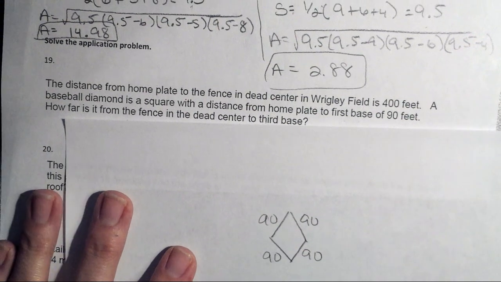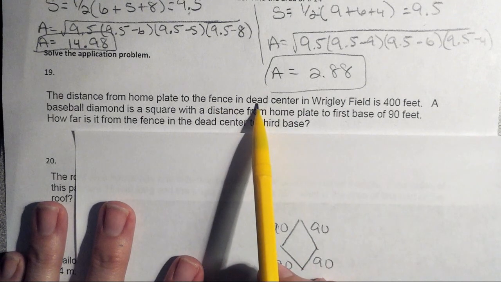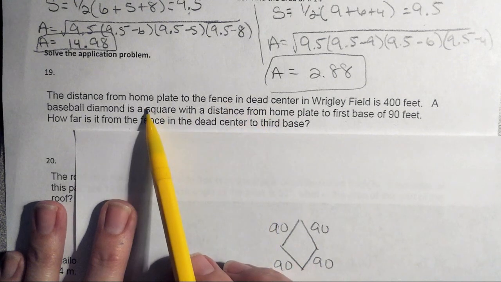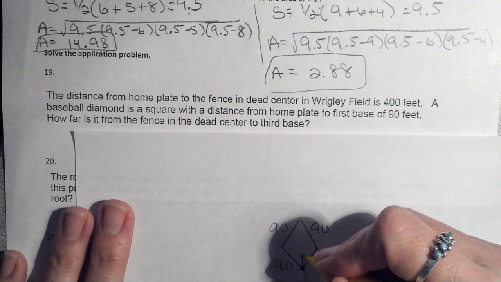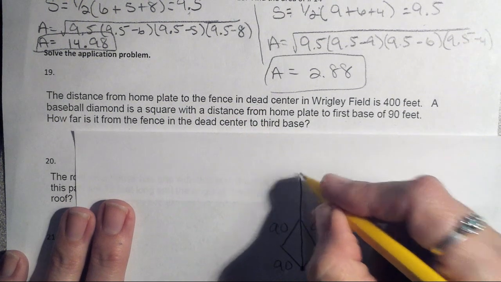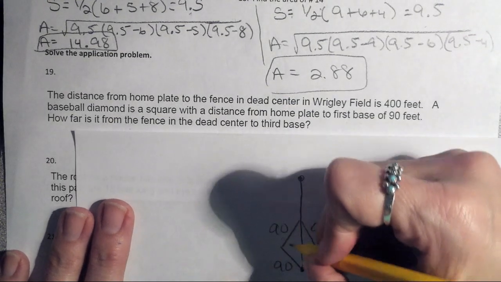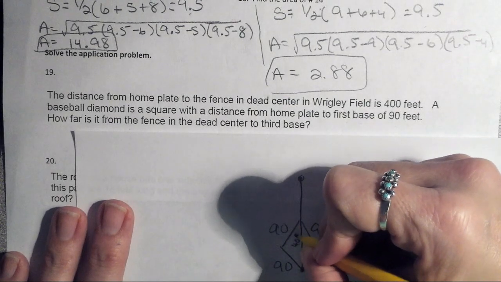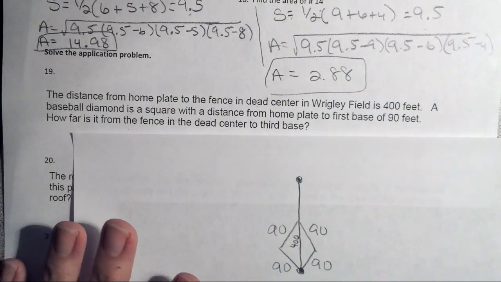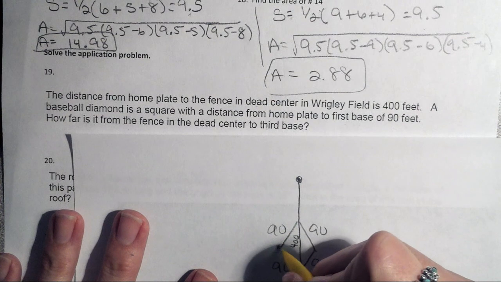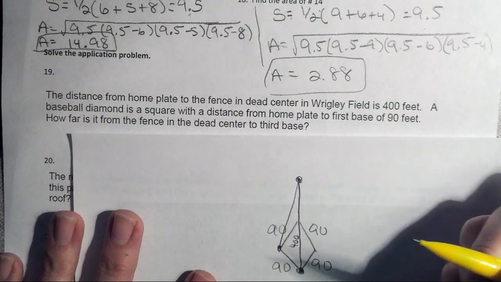Okay. And I know that they told me the distance from dead center to home plate is 400. So home plate is down here, and dead center field is way out here. Okay, and we're going to say that distance, they told me, was 400 feet. From here all the way to here is 400 feet. And they want to know the distance from center field to third base.